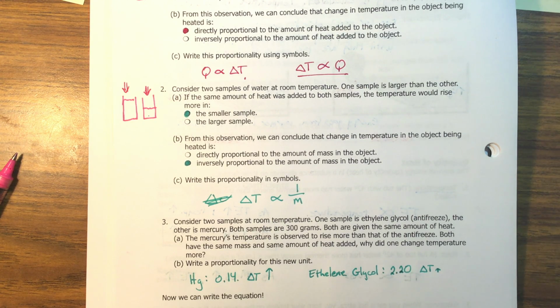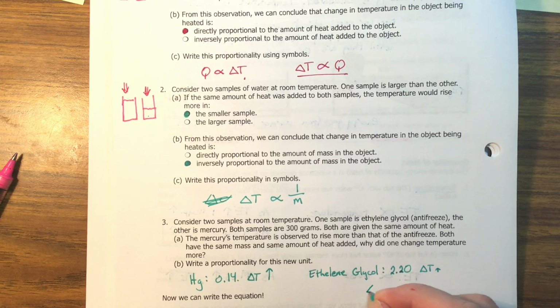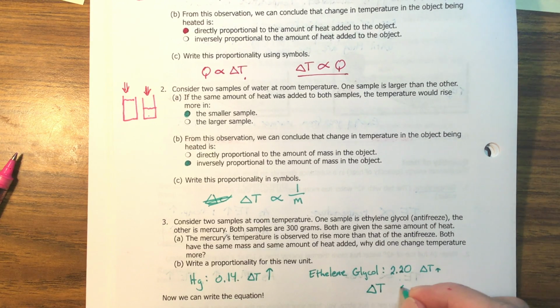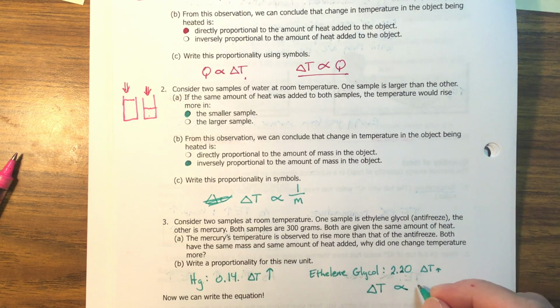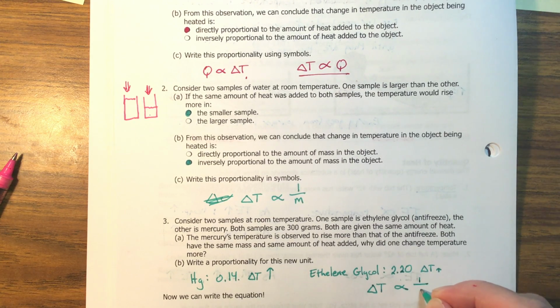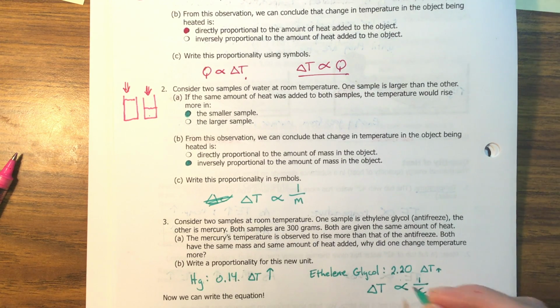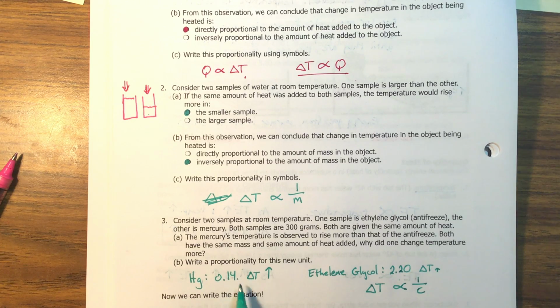All right, so the bigger this is, the smaller the change in temperature. So the change in temperature is proportional to the inverse of the specific heat capacity. Right? The smaller the specific heat capacity, the bigger the temperature change.